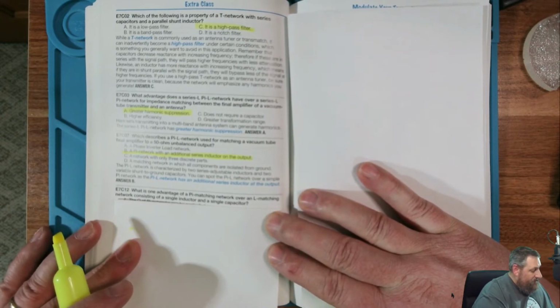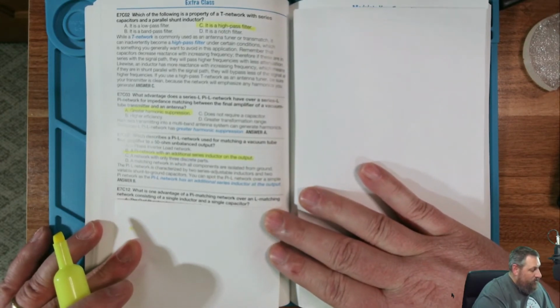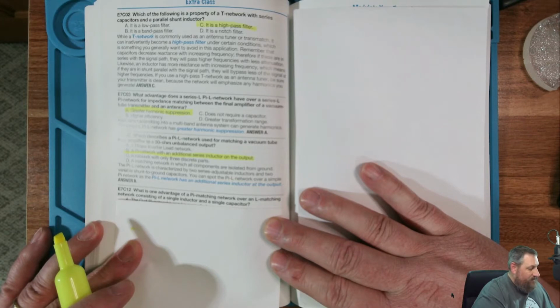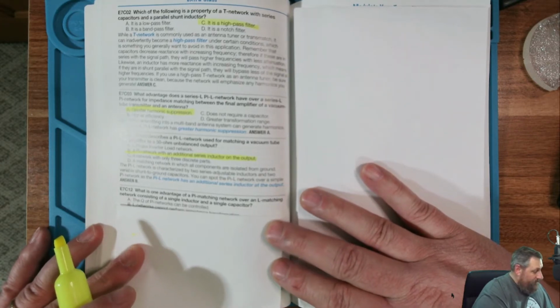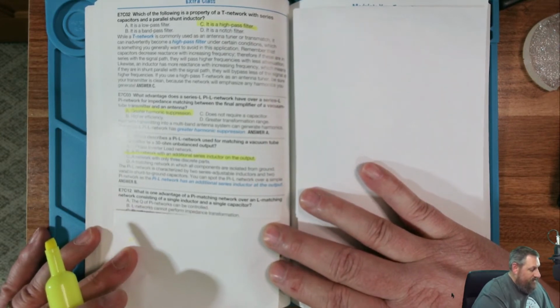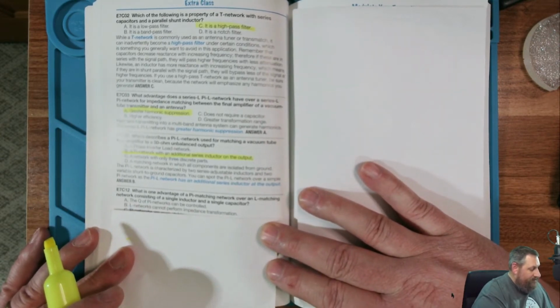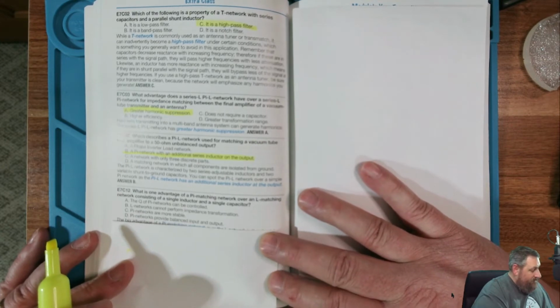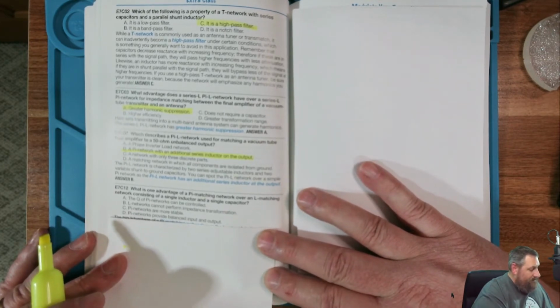All right, next question here. What is one advantage of a pi matching network over an L matching network consisting of a single inductor and a single capacitor? A, the Q of pi networks can be controlled. B, the L networks cannot perform impedance transformation. C, pi networks are more stable. Or D, pi networks provide balanced input and output.